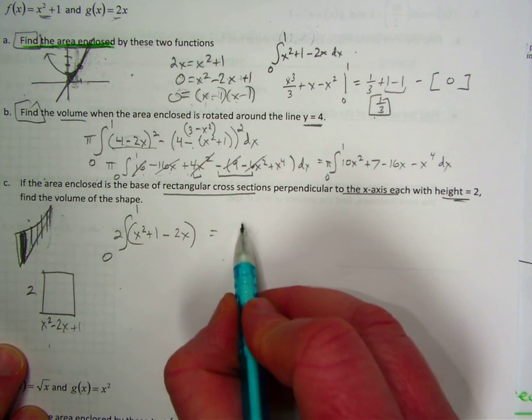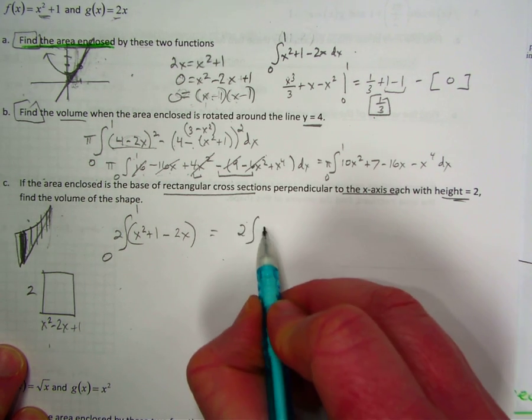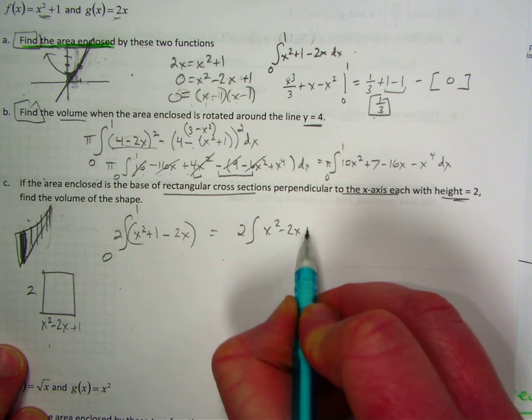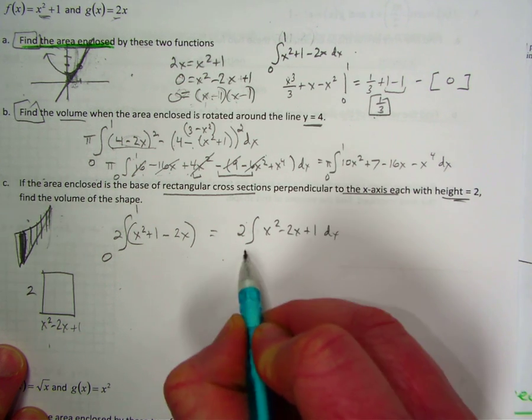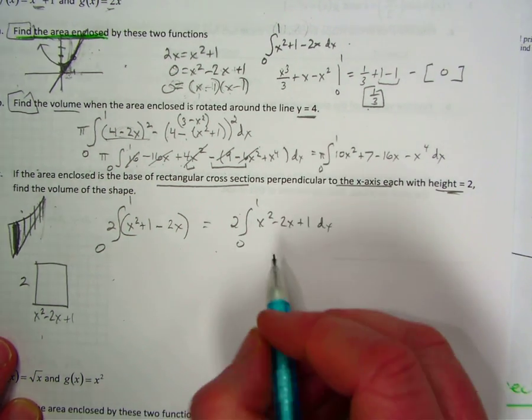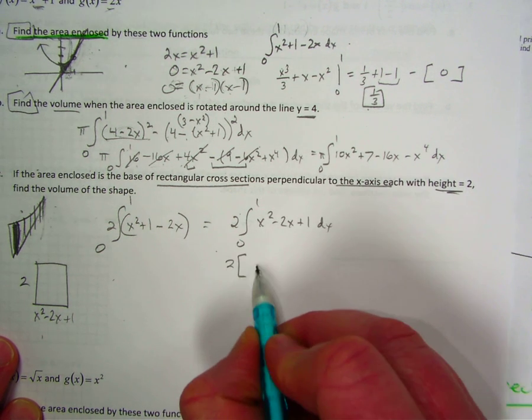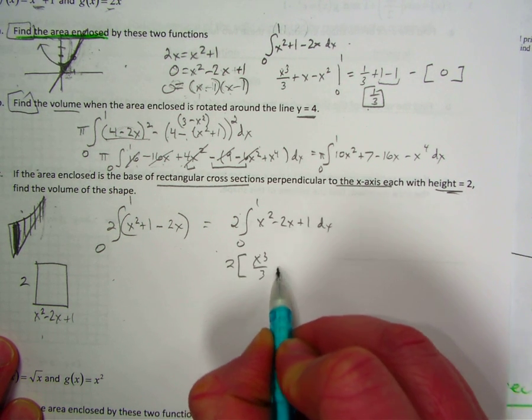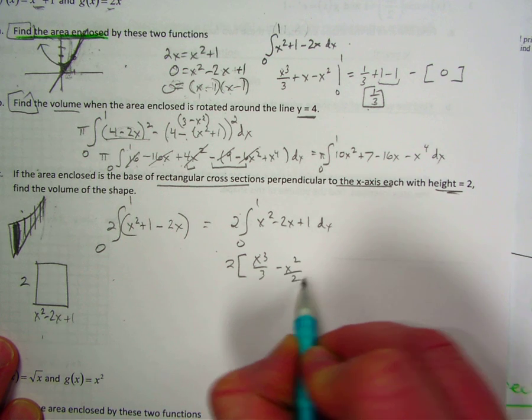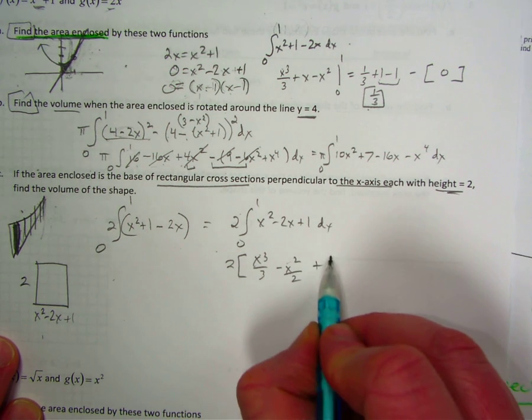And so to integrate, x squared minus 2x plus 1 dx, 0 to 1, x cubed over 3 minus x squared over 2 plus x.